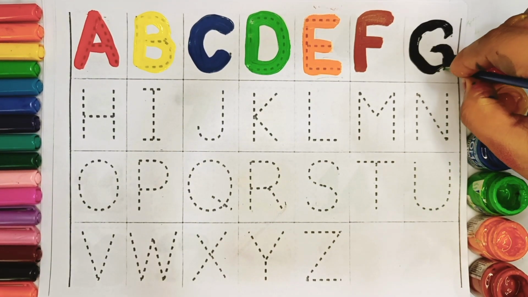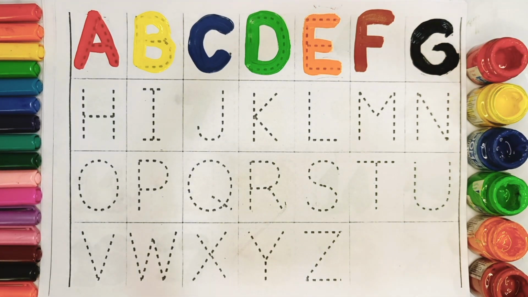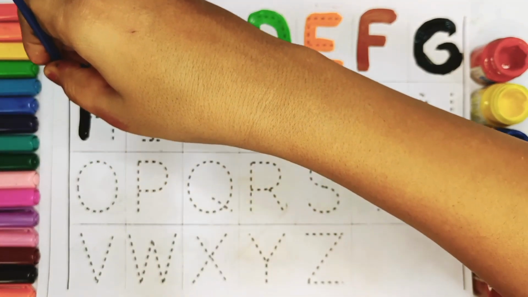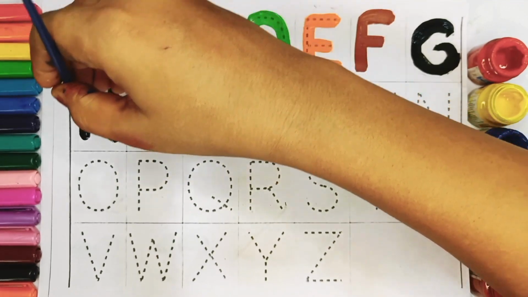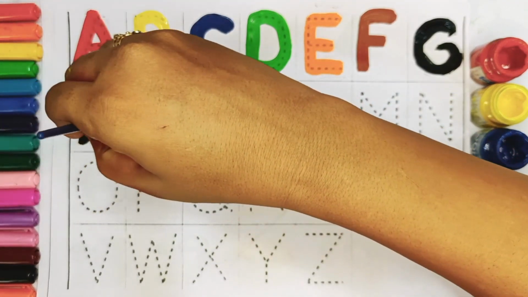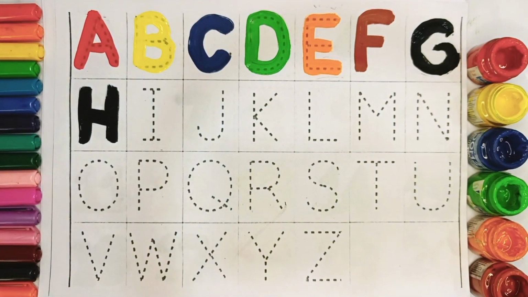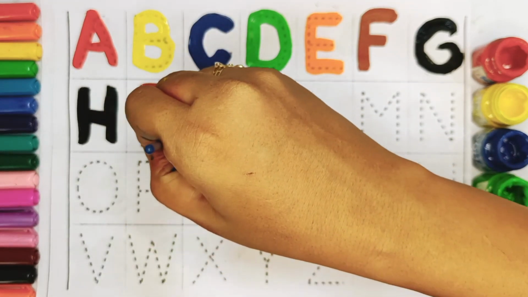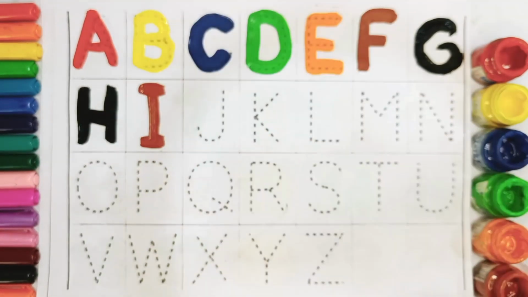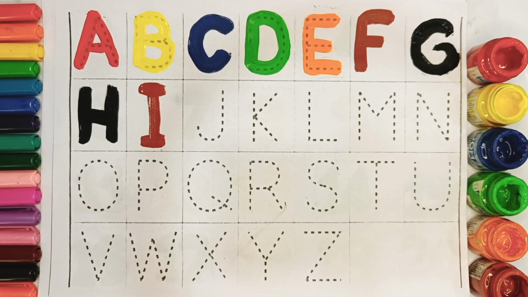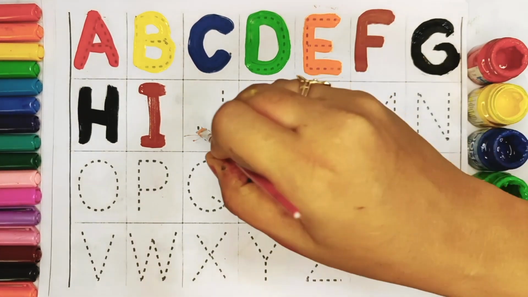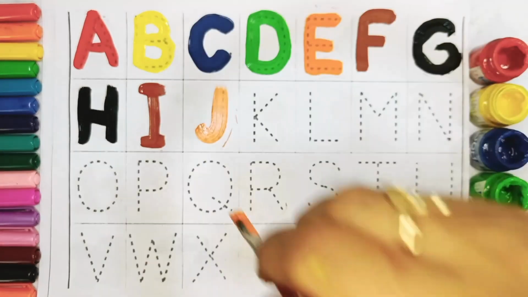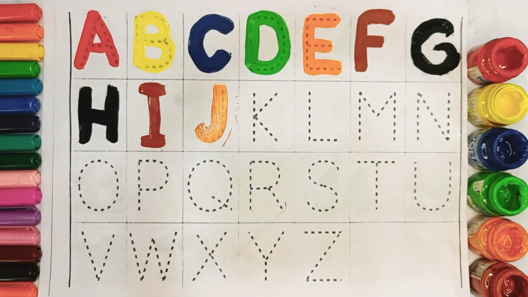G for God. H for honey, black color. I, brown color. I for ice cream. J for joker, orange color.